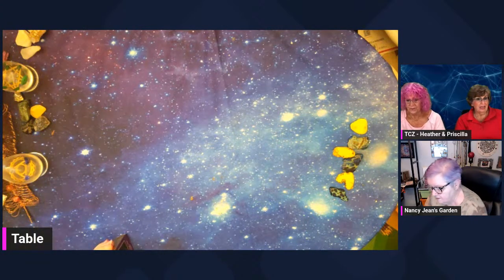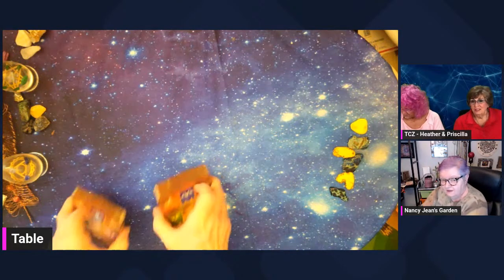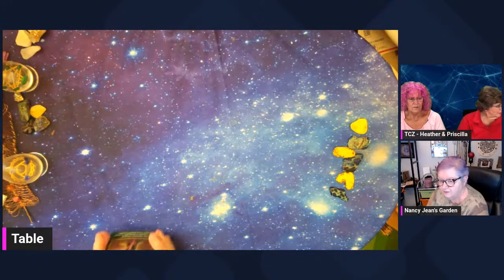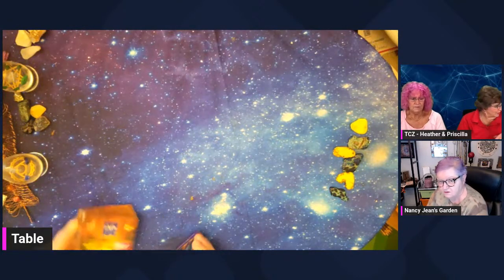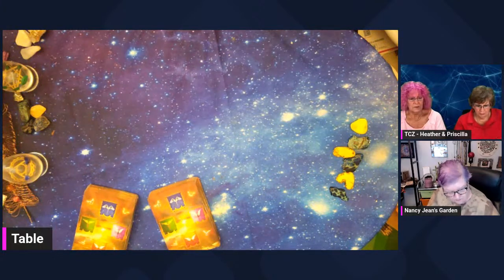Okay. Fantastic. When I do a 12-month reading, I lay out 12 of these Archangel Tarot cards, and I'll do February, March, and April. I have those cards. I just saw those this morning. Oh, the same one? Yep. I've got them too.